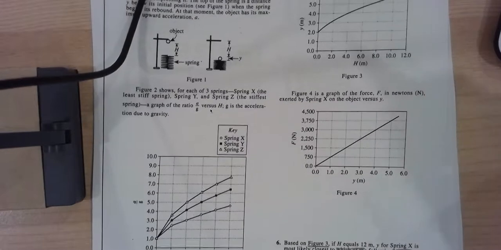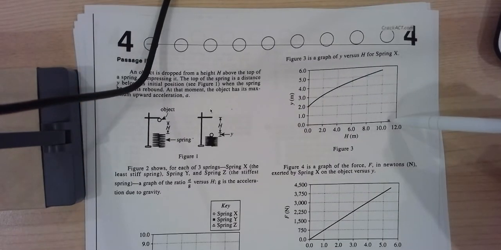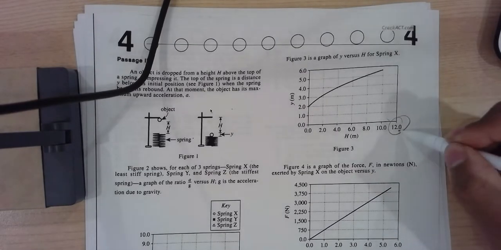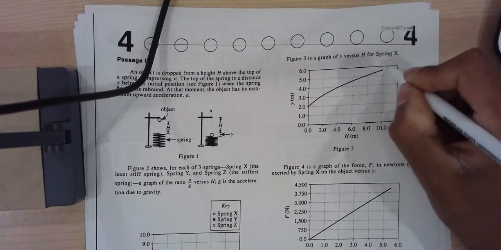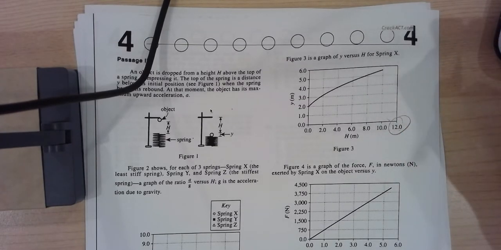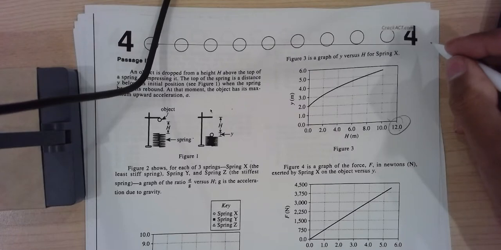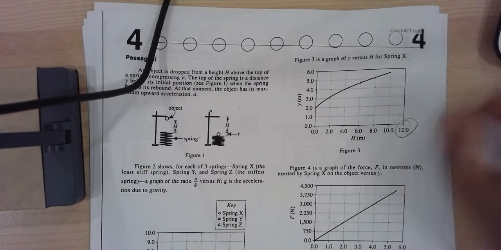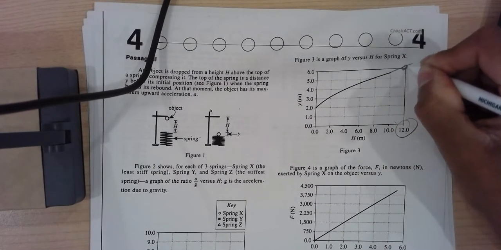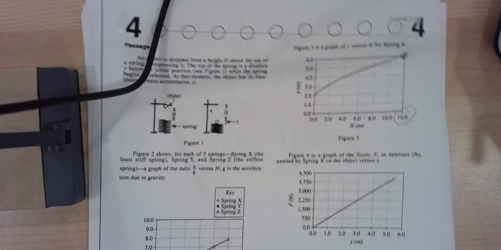That's it. So I'm going to go to figure 3, and I'm going to look at what? H equals 12. Good. And then I'm looking for what the Y is going to be. Good. So at 12, what is it? Yeah, I said it was H. Good. So it's about 6, because all you do is extend the line, and it crosses around 6. All right, 7.